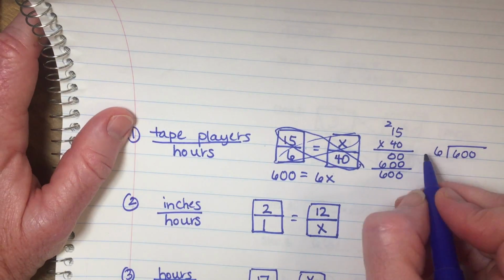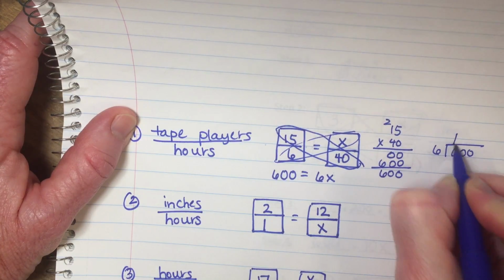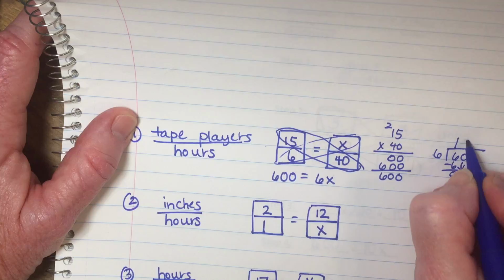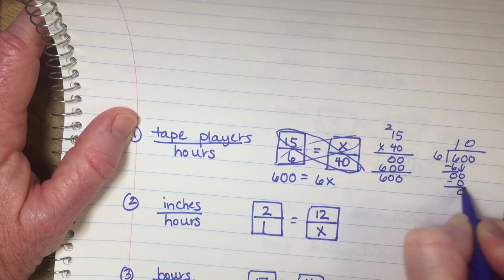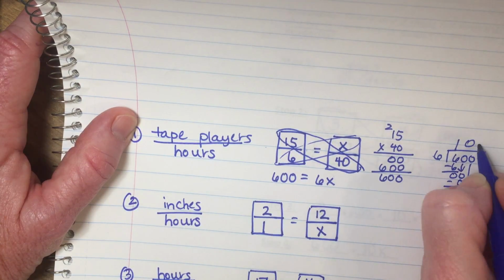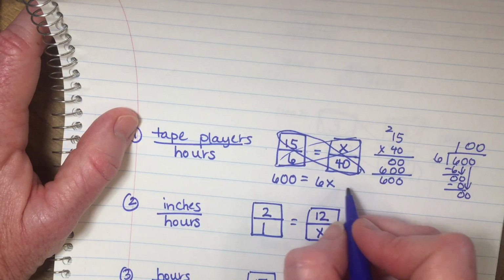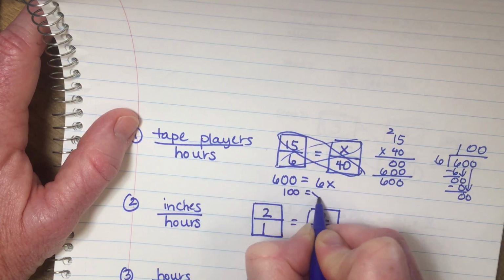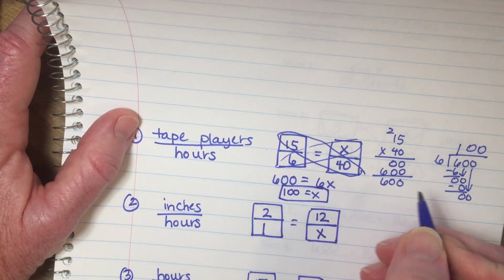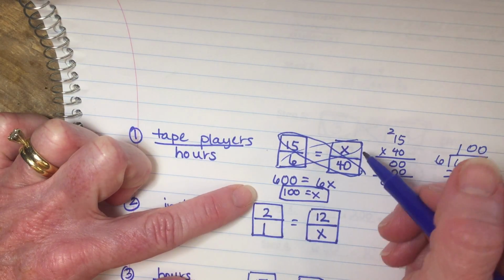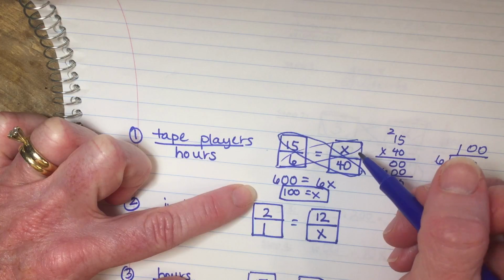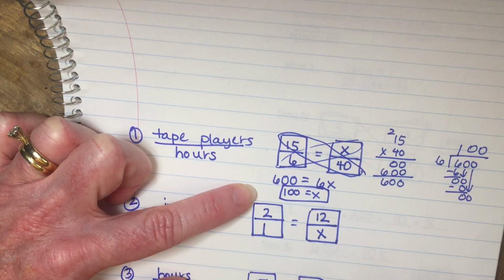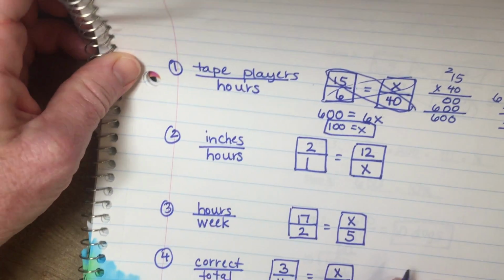And some of you will do this in your head, but if you can't, 6 will go into 6 one time. I bring down a 0. 6 will go into 0, 0 times. Bring down that last 0. 6 will go into 0, 0 times. So 100. So for this problem, x is going to equal 100. Okay? And what that means is that I can expect the assembly line to make 100 tape players in 40 hours.